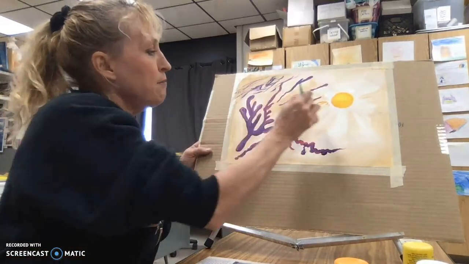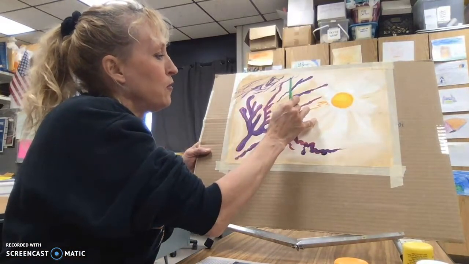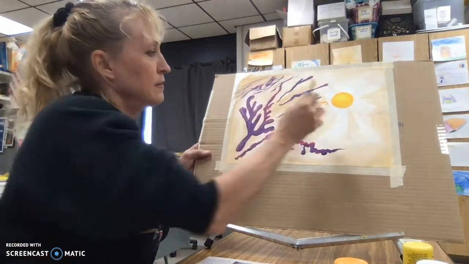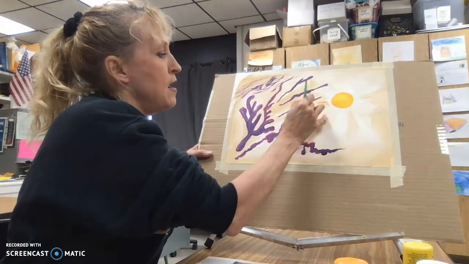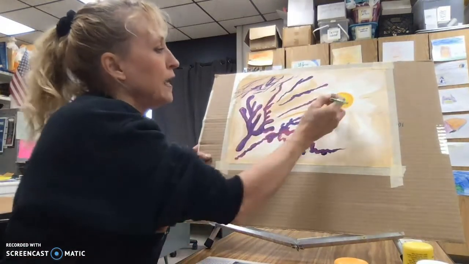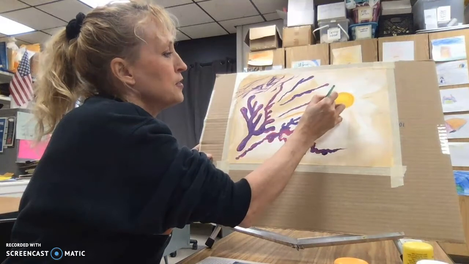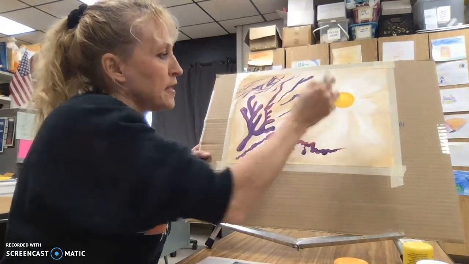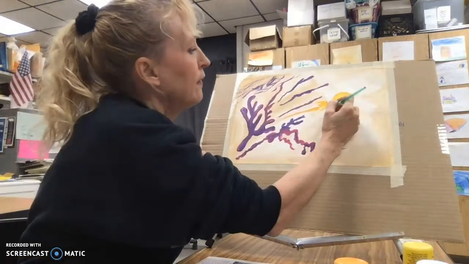Okay, so kind of outlining my shapes that I'm painting here. And notice I'm not mixing any of my yellow or my orange with my purple. If I mix it, what's going to happen to it? It's going to turn brown, or a nasty brown gray color. So be really careful when you're putting your colors together. Okay, these shapes are shapes that I kind of drew on here.